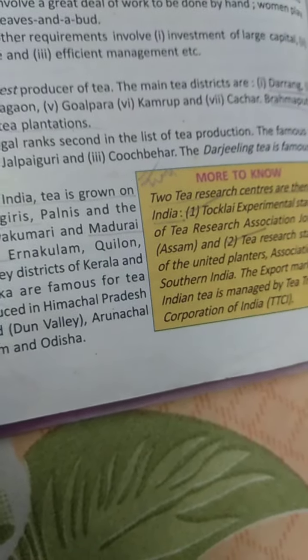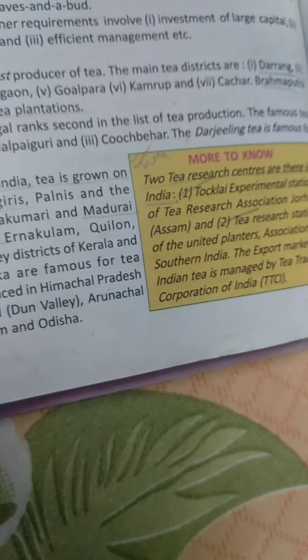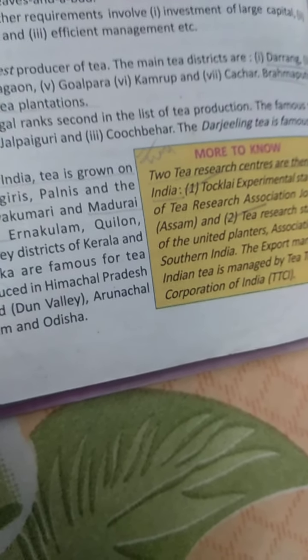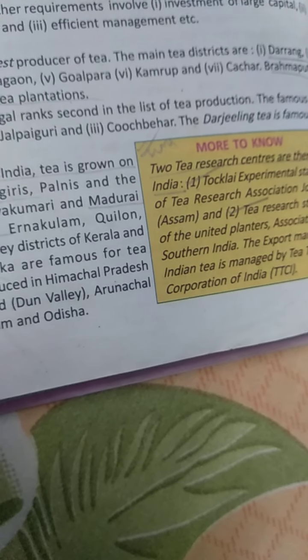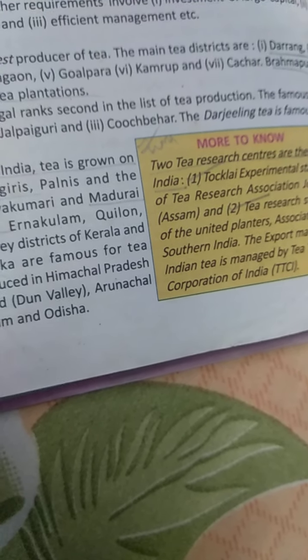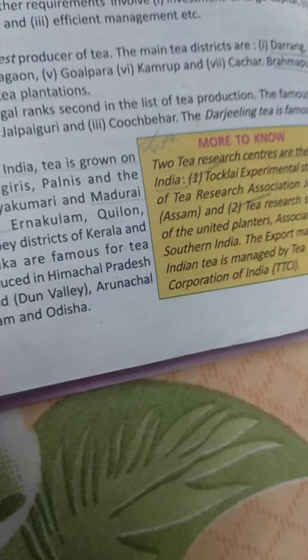Okay, there are two research centers in India. One is Tocklai Experimental Station, the Tea Research Association in Jorhat in Assam, and the second one is United Planters Association, in South India, known as UPASI, Tea Research Institute.